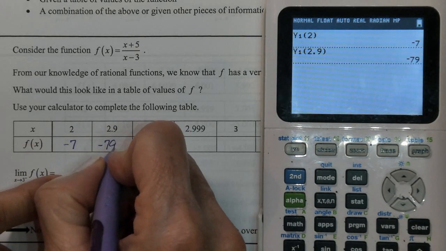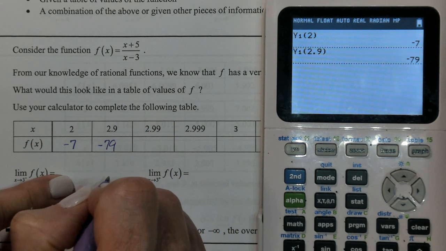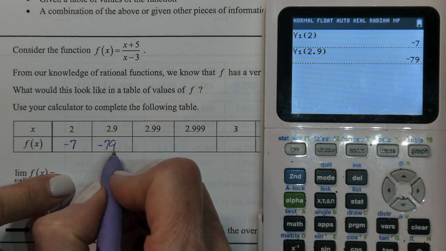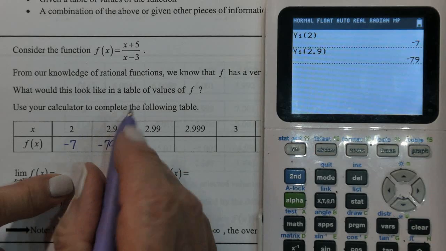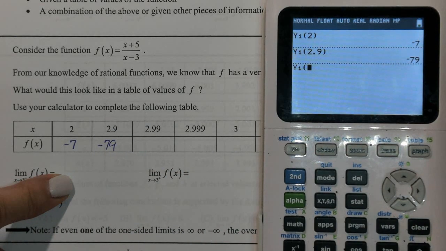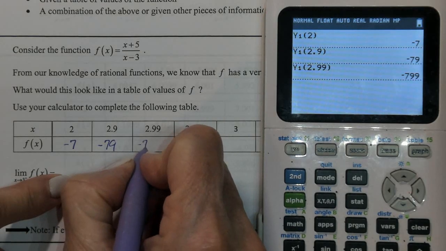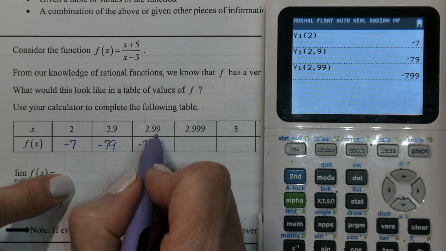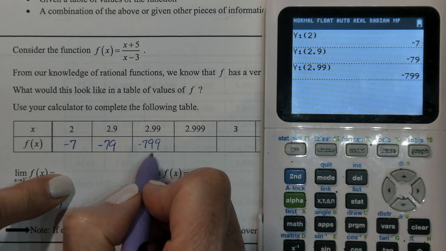Negative 79. Think about where that would be on the graph. 2.9 for x, negative 79 for y. 2.99. Negative 799. When x is 2.99, the value of the function is negative 799.